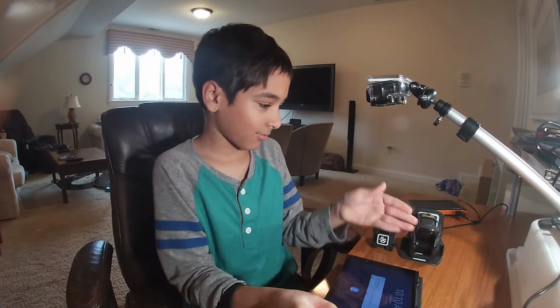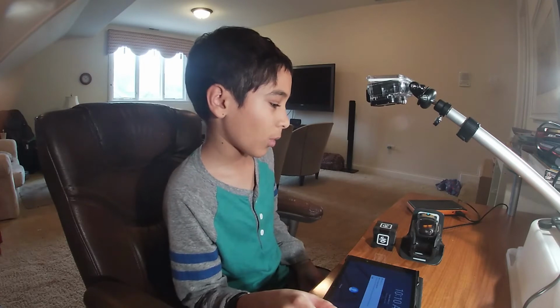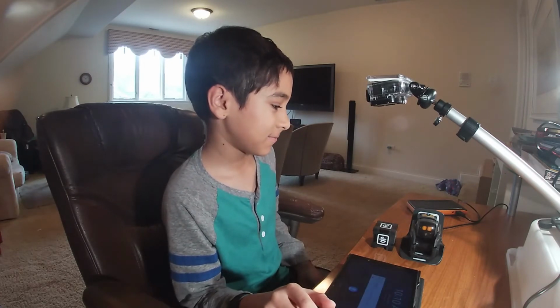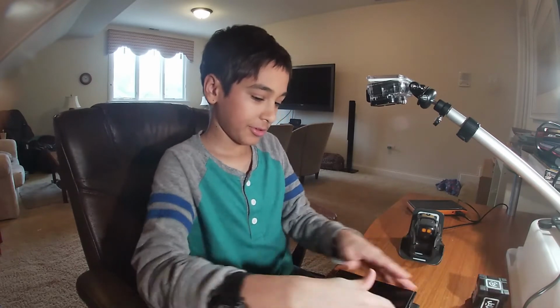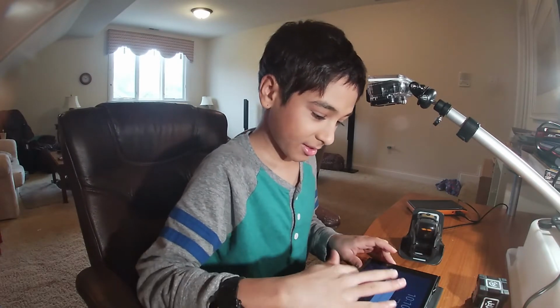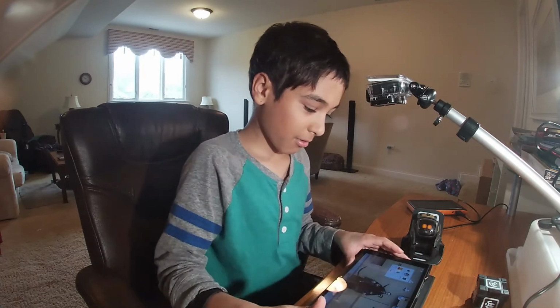Oh, hey Vector, wake up. Hey Vector, wake up. Oh, here's your cube. Okay, in the meantime. So let's go to the Vector app.